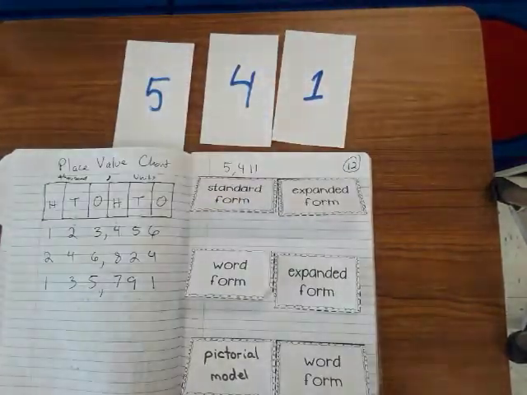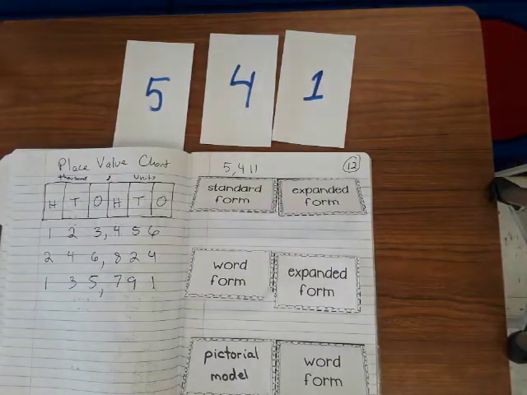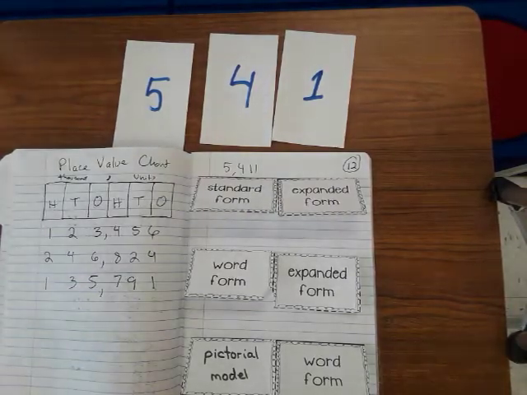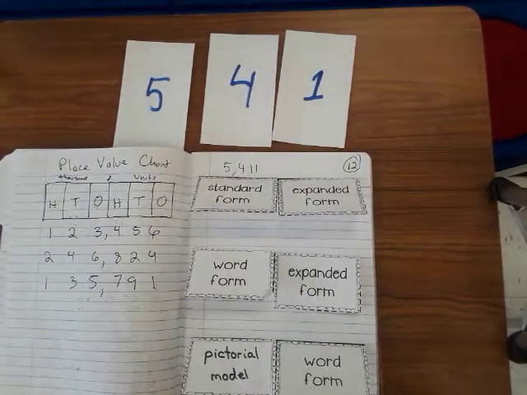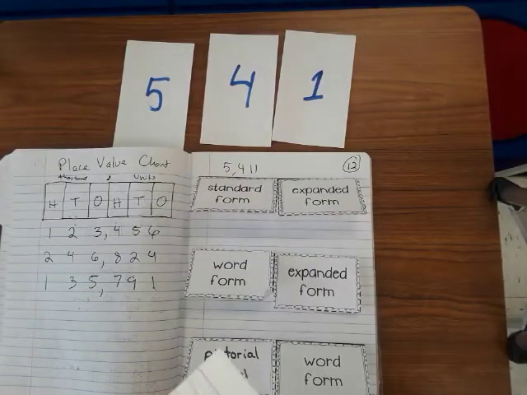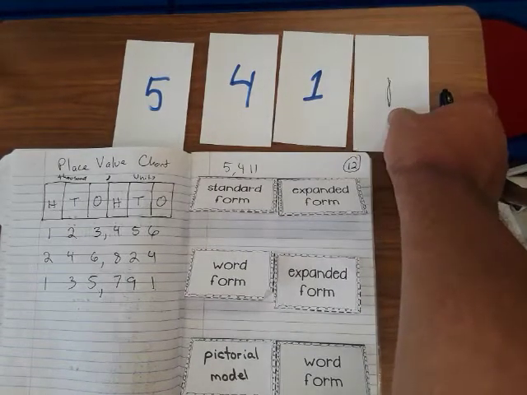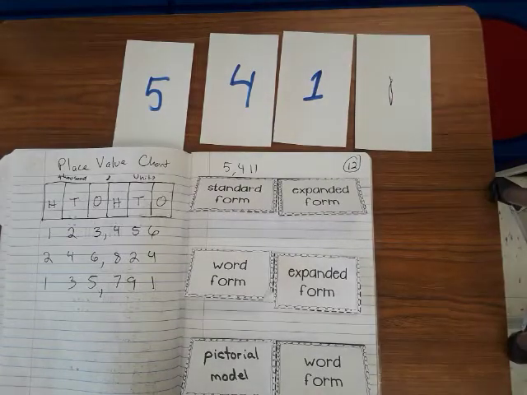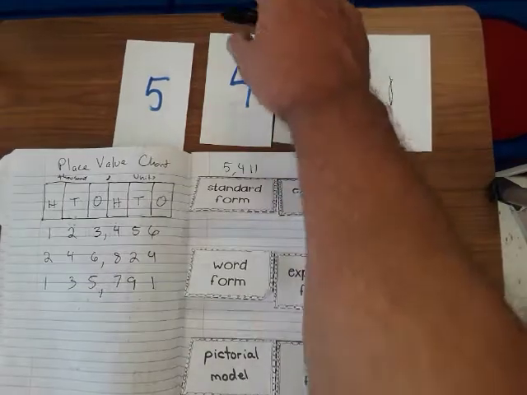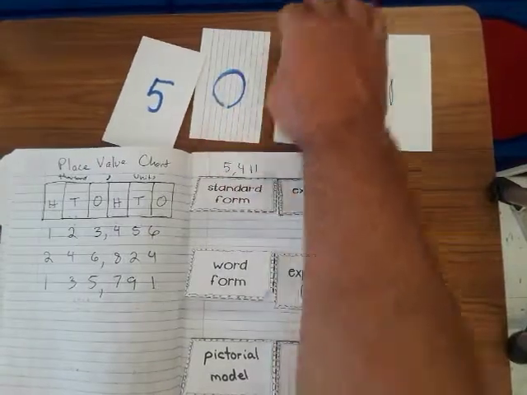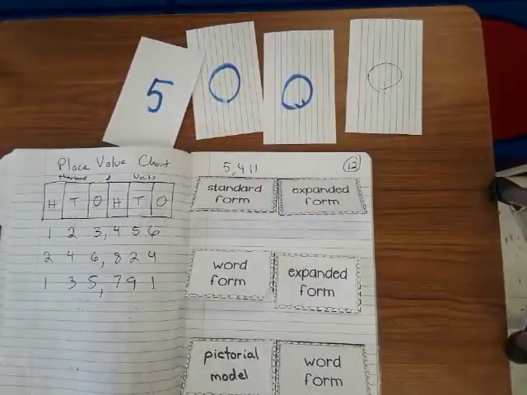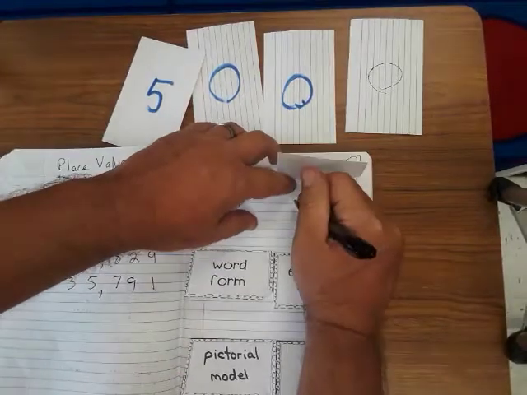Okay, and 1 here. I'll just make 1 more card here. This will be an extra 1, put a 0 on the back of it. So that is 5,411. For expanded form, if I want to figure out what the value of the 5 is, flip over all the cards except for the 5. That looks like it's 5,000. So I'm going to write 5,000.